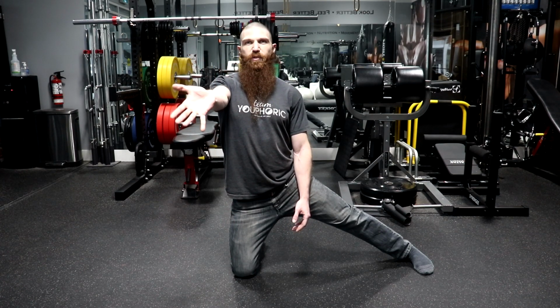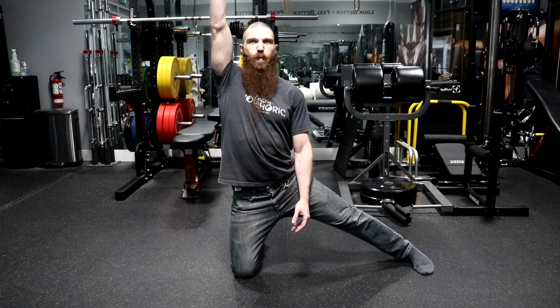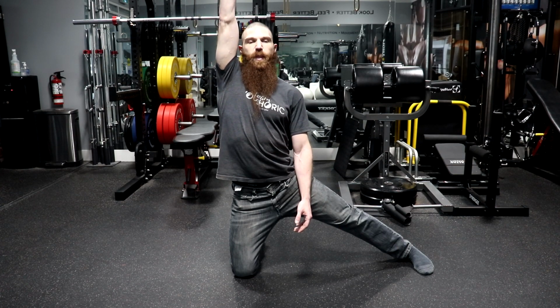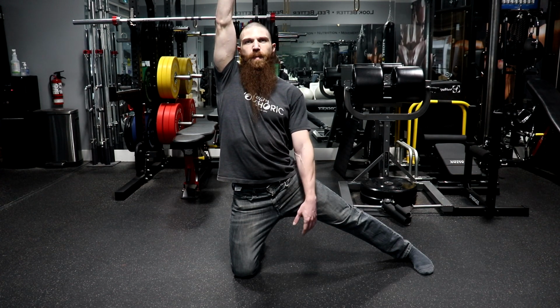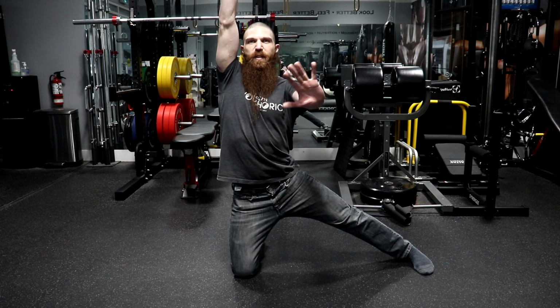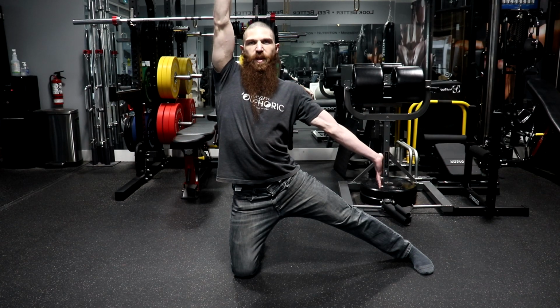With the ipsilateral arm, maximum extension of elbow and wrist, maximum external rotation of shoulder, flex shoulder to level of coronal plane, so bicep in line with the ear. We're pressing up with the palm. Then with the contralateral arm, maximum extension of elbow and wrist, maximum external rotation of shoulder. We're going to bring our arm out to the side, and we're going to bring it toward the heel.